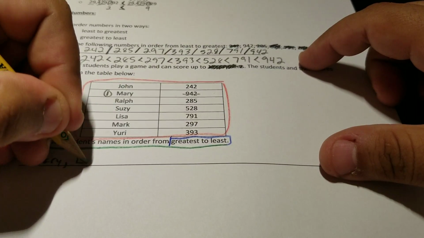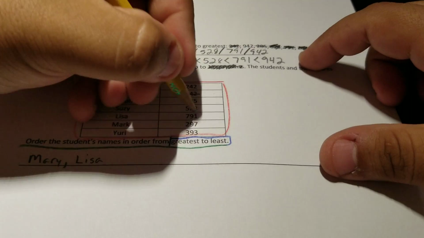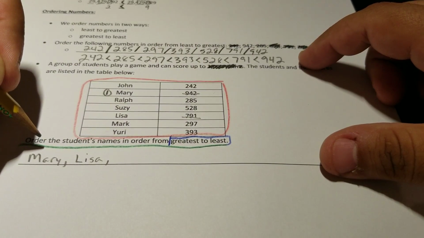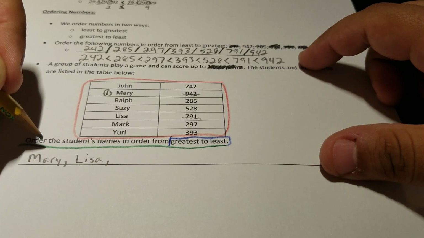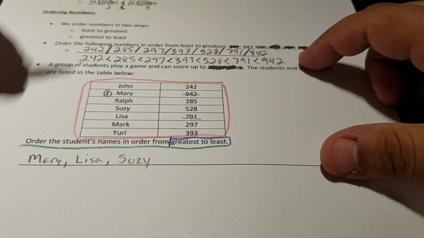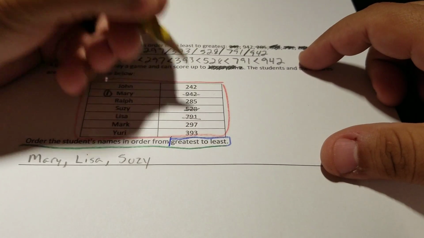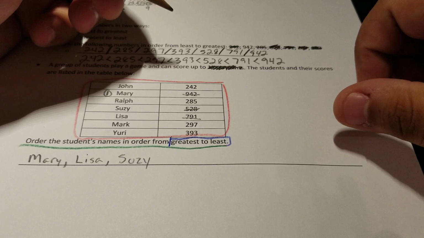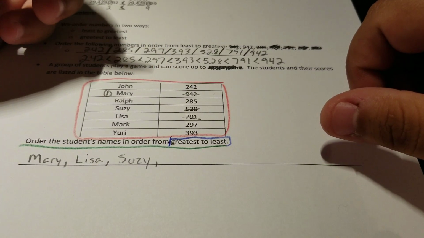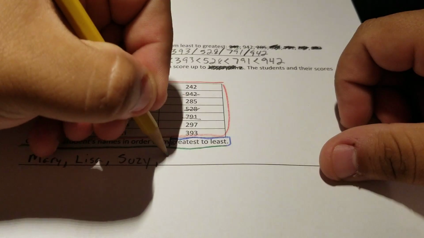So Lisa's next. The next one in the order would be Susie. This game must have been very easy for the girls, so you go, girls. The next one would be Yuri.